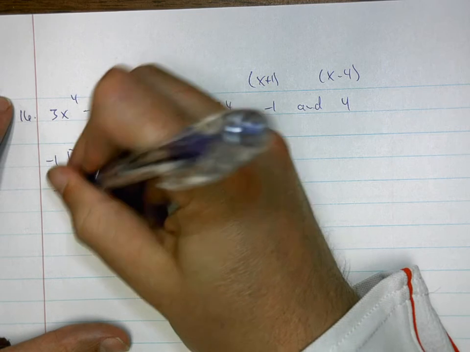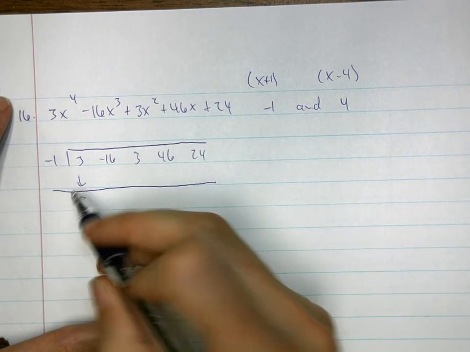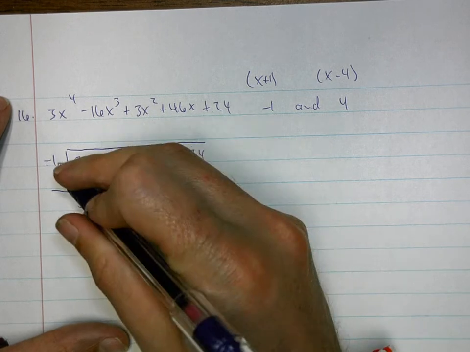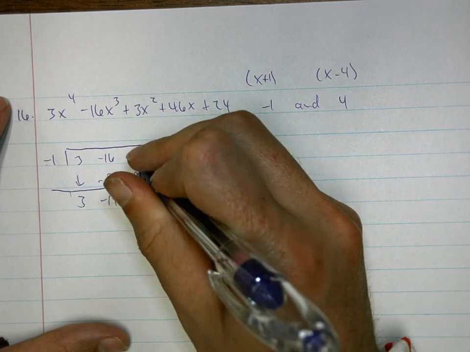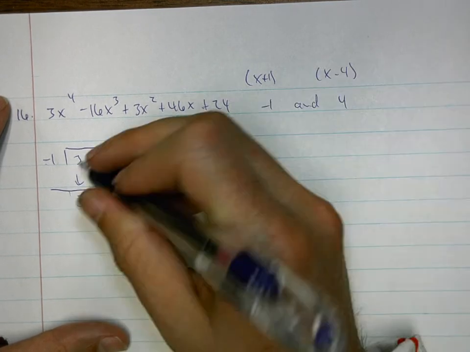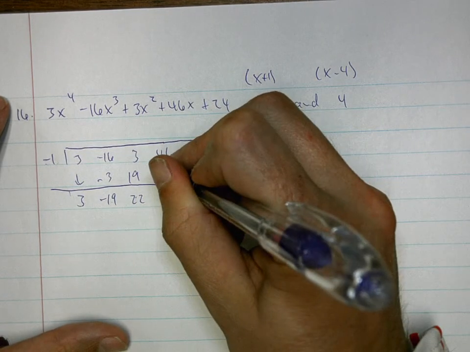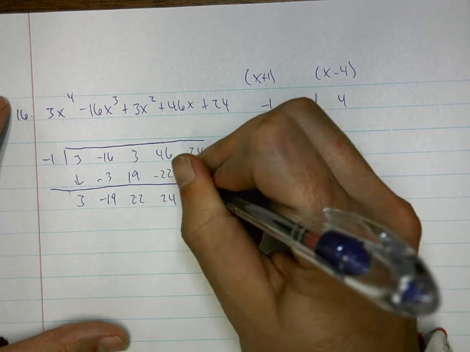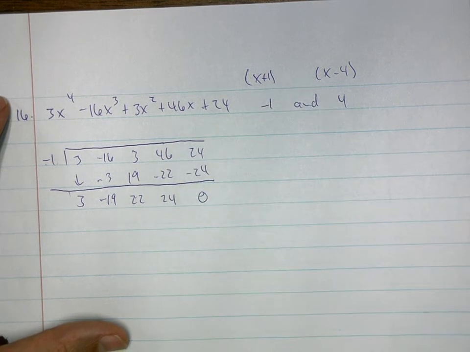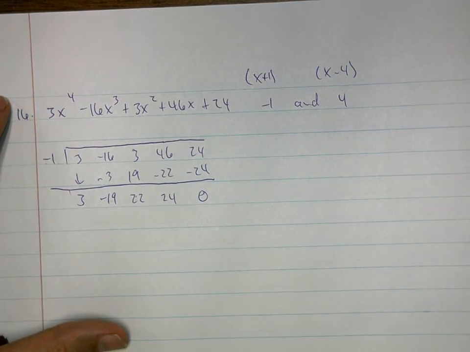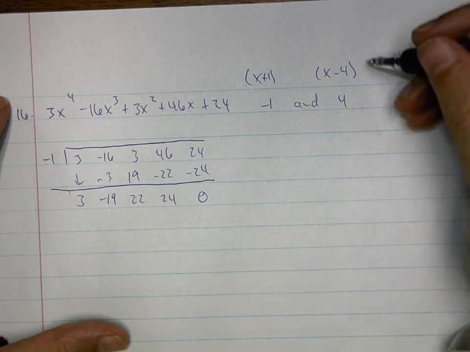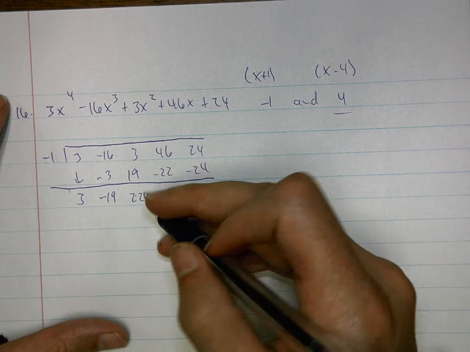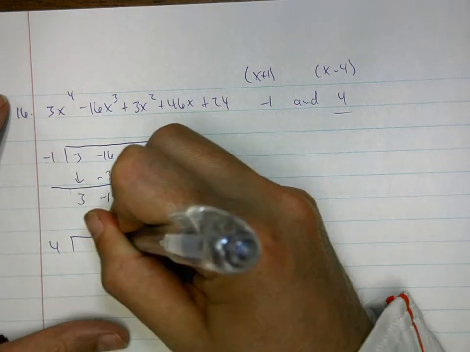Bring down the 3 first. -1 times 3 is -3. Those combine to be -19. -1 times -19 is +19. Those combine to 22. -1 times 22 is -22. 46 minus 22 is 24. -1 times 24 is -24. Those combine to be 0. But it also said that 4 was a factor. So we're going to take these numbers and divide using those guys as coefficients.